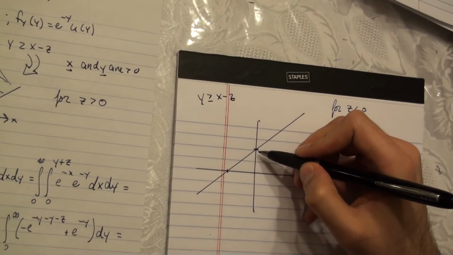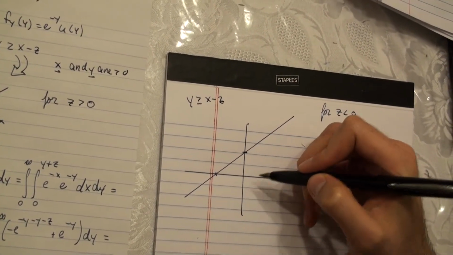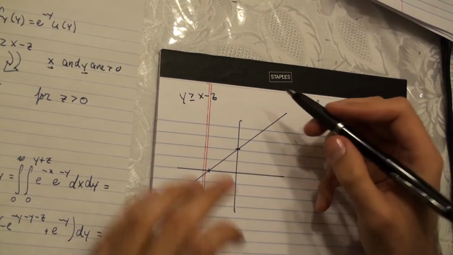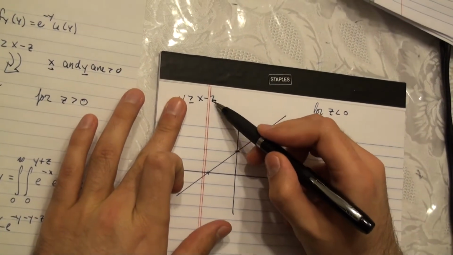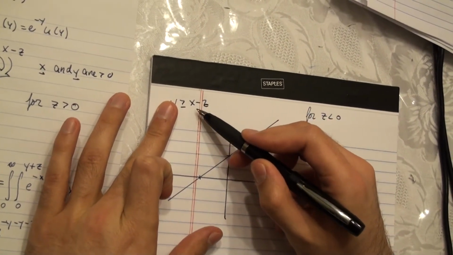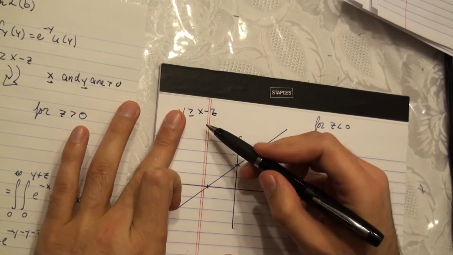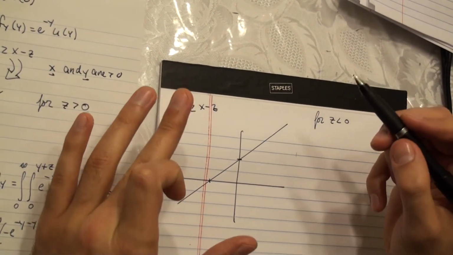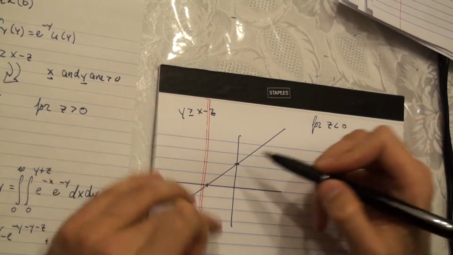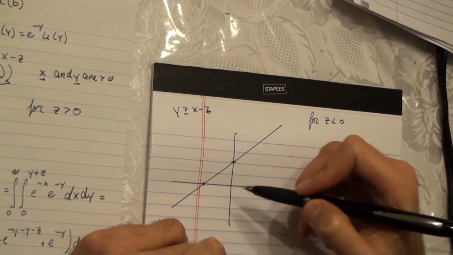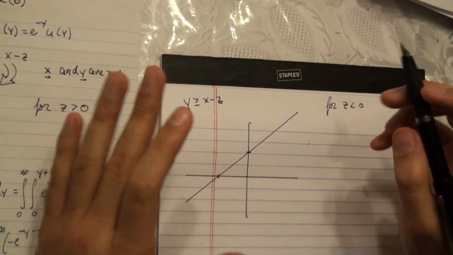So what's this point? That's the point when y is 0. Well, because z is a negative number, x has to be minus z. This is the point when x is 0. Sorry, excuse me.